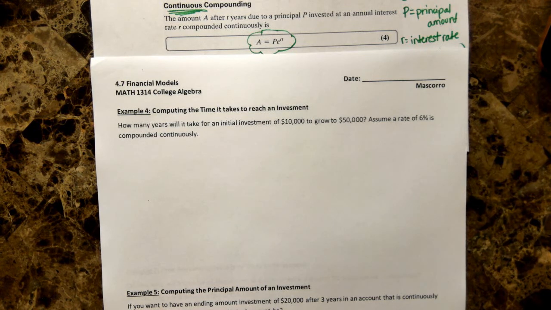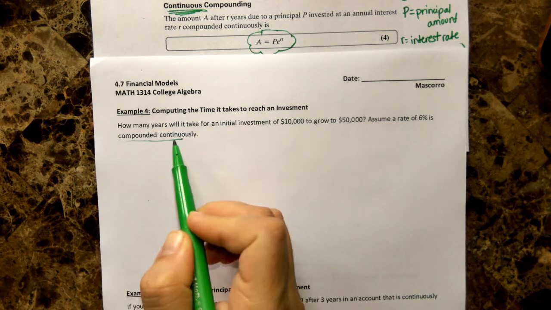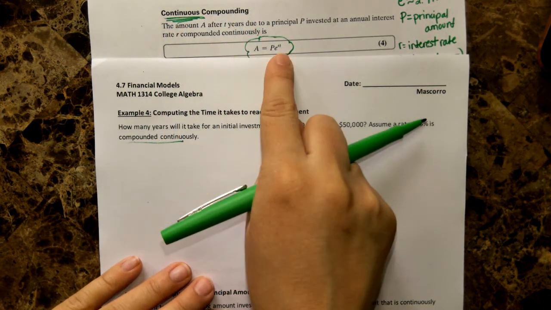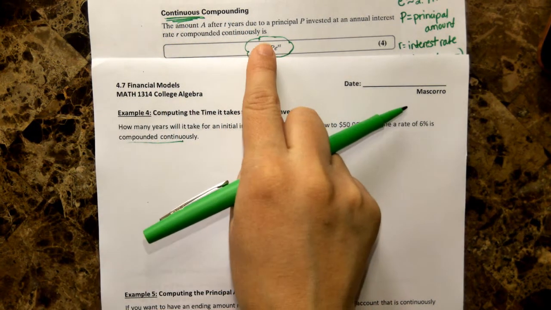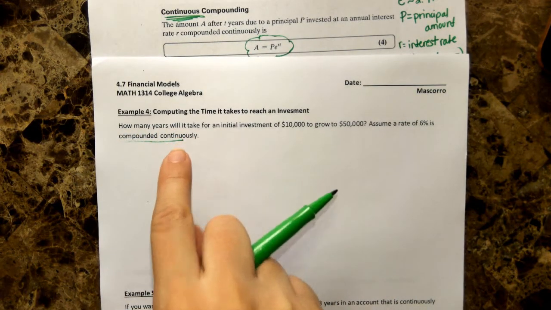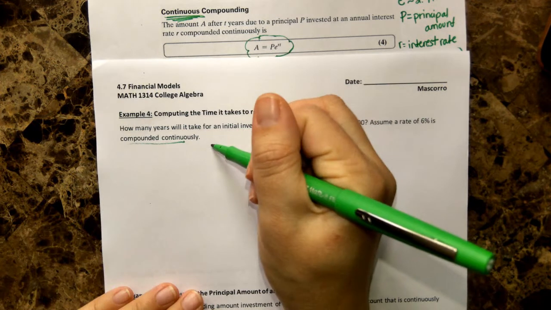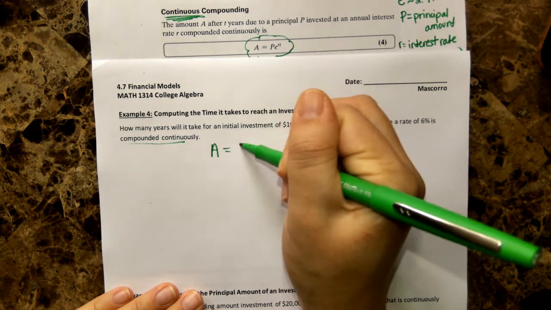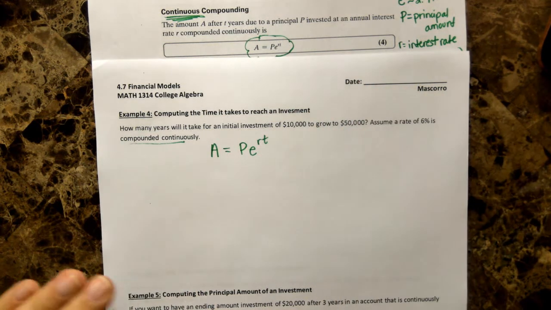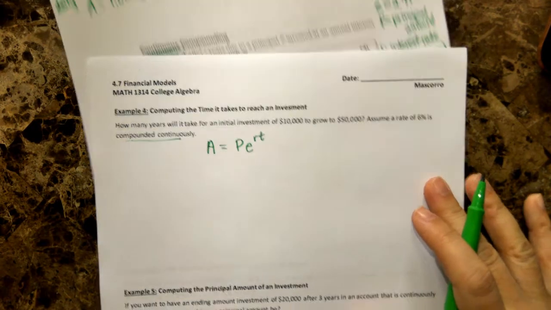Now, first thing I notice is that it says compounded continuously, so automatically I know I'm going to use the continuously compounding formula, which is this one right here. I'm not going to be using this first one, because it says continuously compound, keyword. So I'm going to go ahead and write down that formula again. A equals P times E to the RT power. Okay, I don't need that anymore. I can fill it in now.